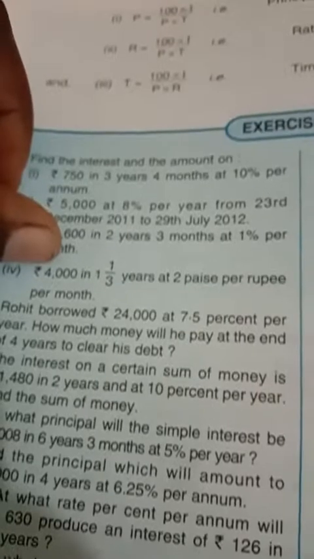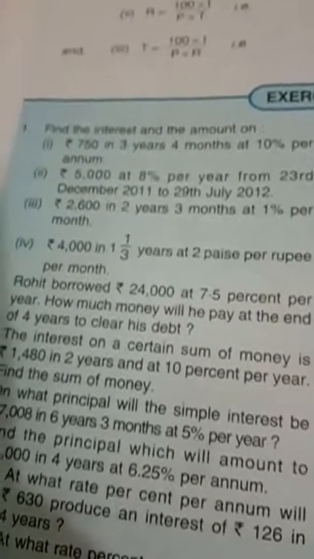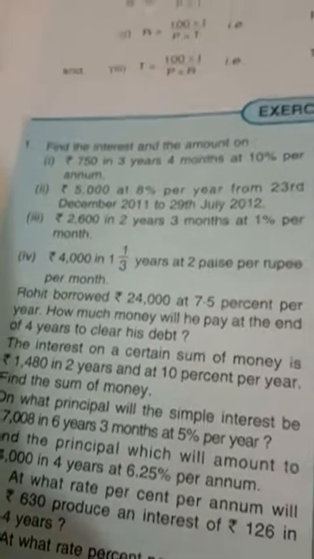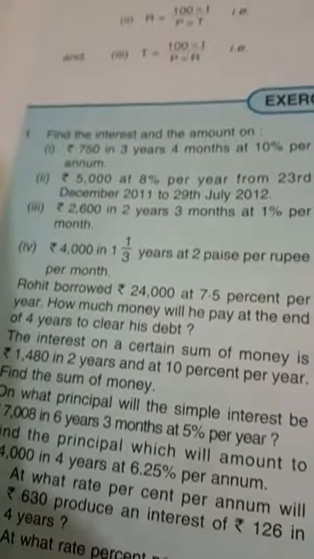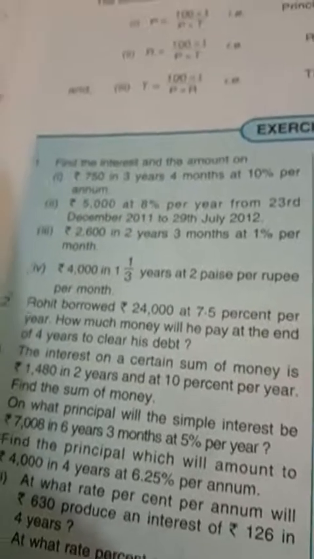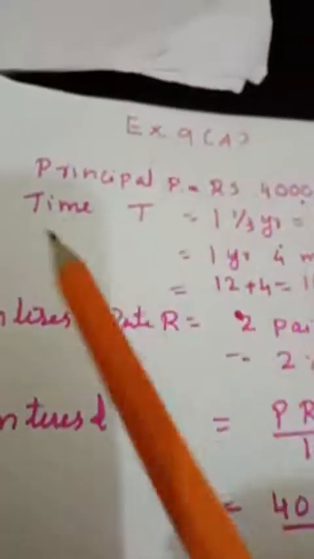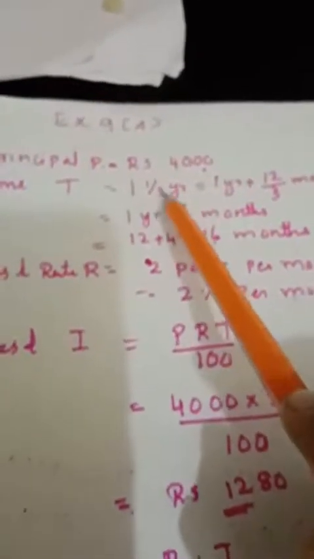See here, rupees 4,000. That means here principal is equal to rupees 4,000 and time period 1/3 years at 2 paisa per rupee per month, not in years. Interest is in month. So how to convert that? Listen here. Principal P is equal to rupees 4,000, time T is equal to 1/3 years.